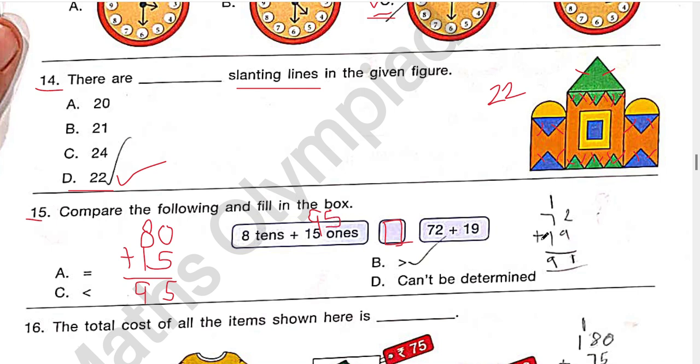The right hand side is 72 plus 19. So if we add 72 and 19, we'll be getting 91. 9 plus 2 is 11, and then 7 plus 1, 8 plus 1 is 9. So 95 is left side, 91 is right hand side, 95 is bigger. So we'll put this sign, which is option B here. We should select this.